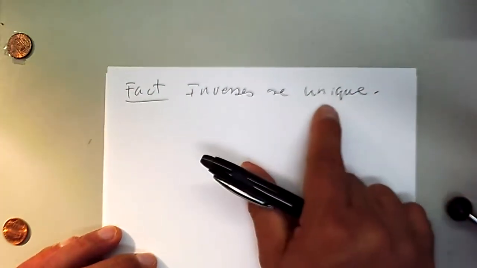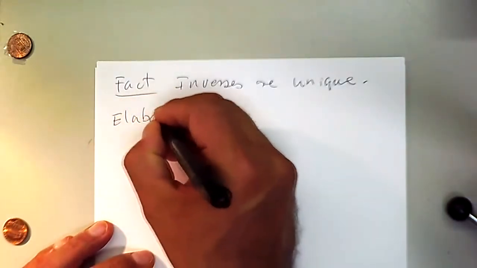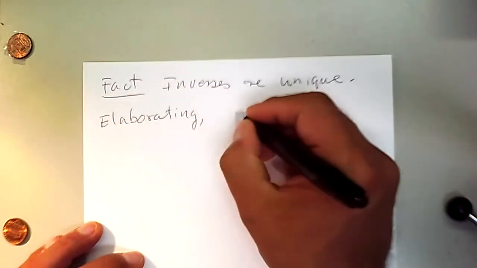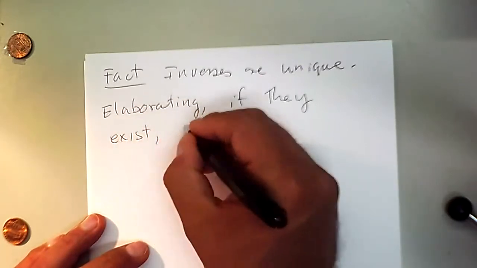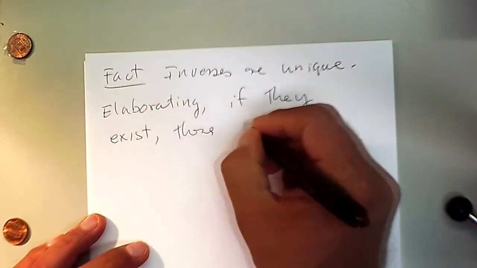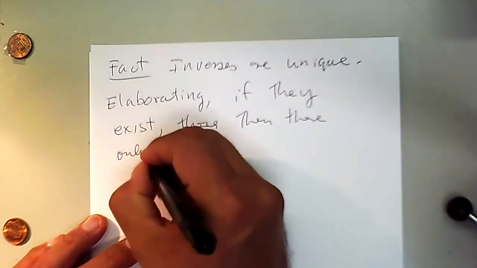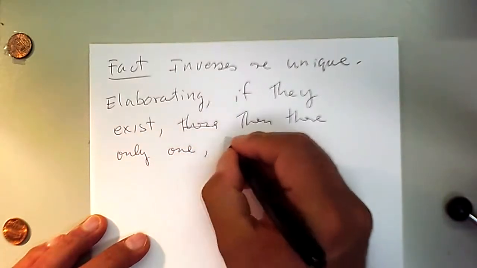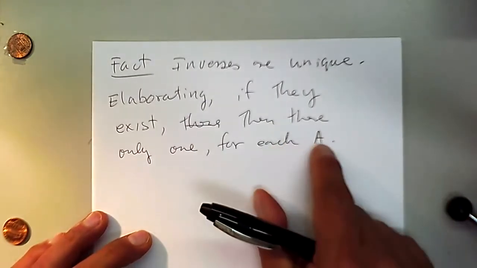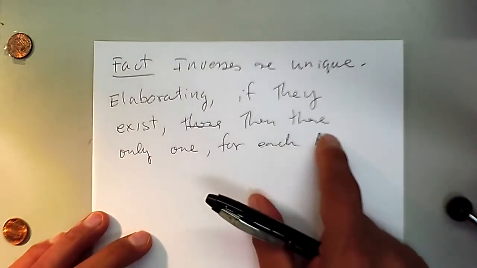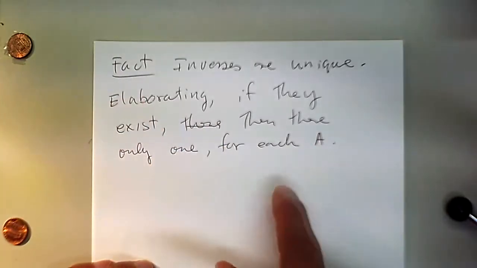That means that if they exist, then there is only one, of course for each matrix A. So if there's an A inverse, there's going to be only one. Don't look for a second one, because there isn't going to be a second one. That's a fact. It's proven.